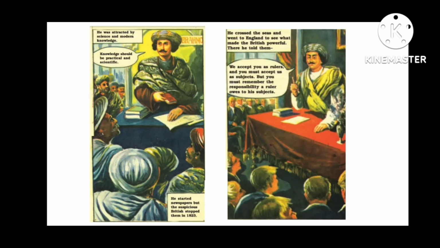He started a newspaper, but the suspicious British stopped it in 1823. He was very modern in approach. He wanted knowledge which should be practical and scientific. He even started a newspaper to teach his fellow Indians, but the British, who were suspicious of him, stopped his newspaper. He crossed the seas and went to England to see what made the British powerful.